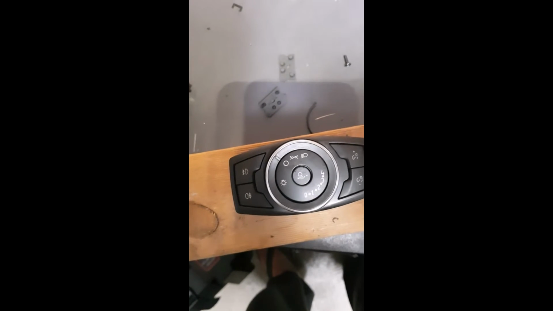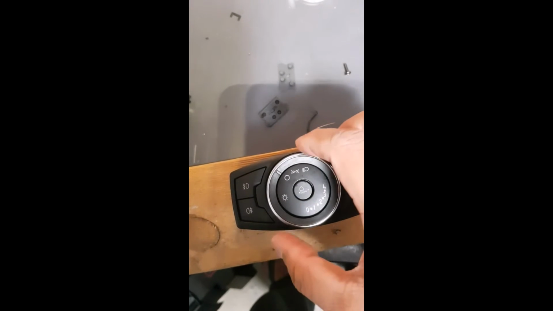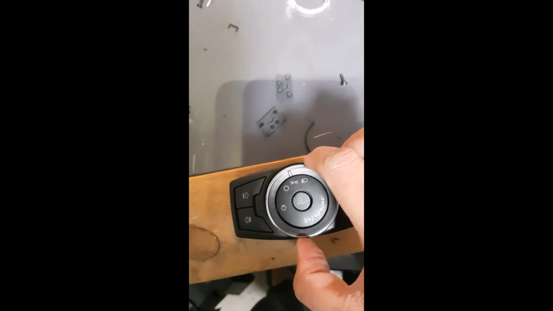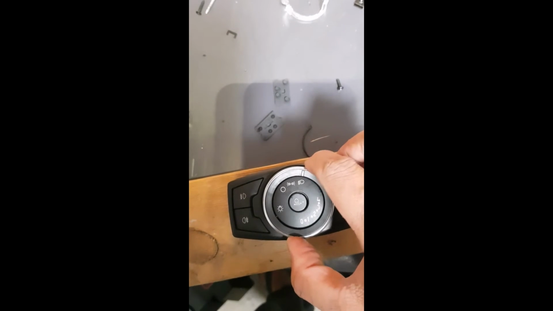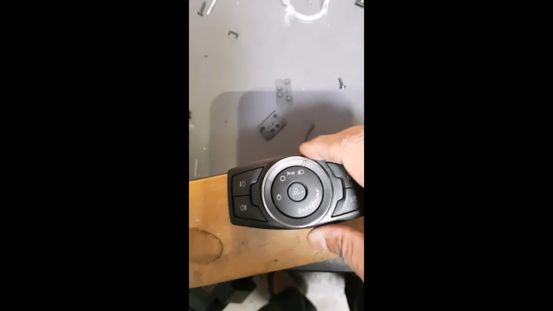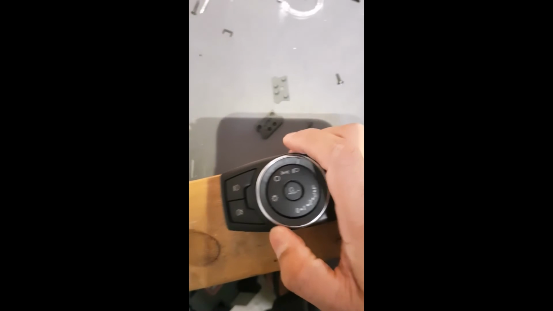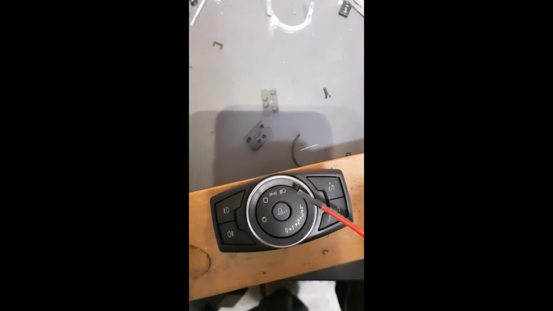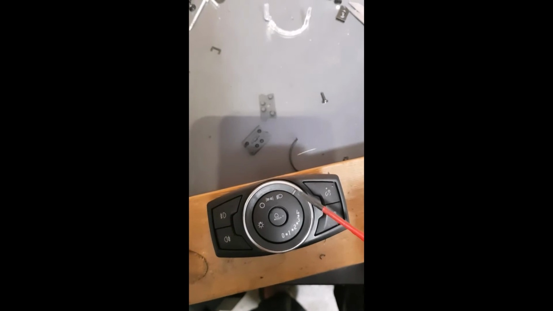So that's the off, parker, low beam, automatic. So now the switch has got one more position, which is automatic. Basically removing that stop is allowing the switch to go to the next step, which is the automatic.